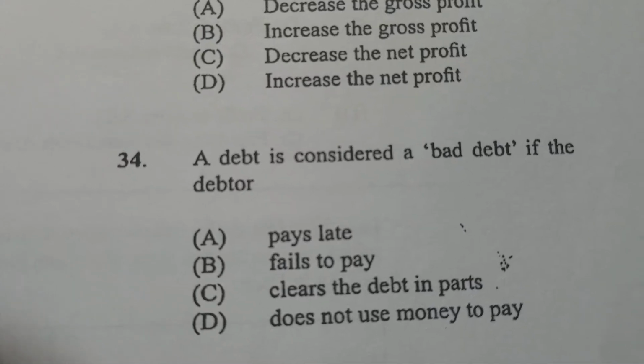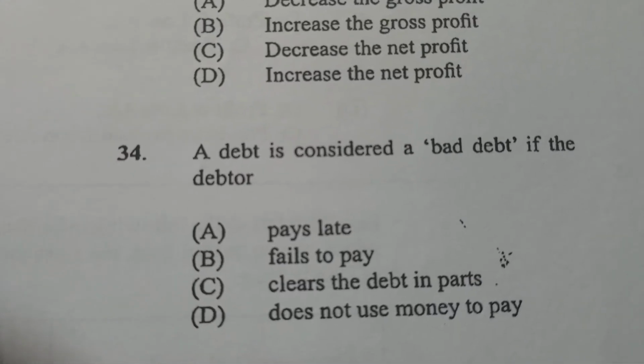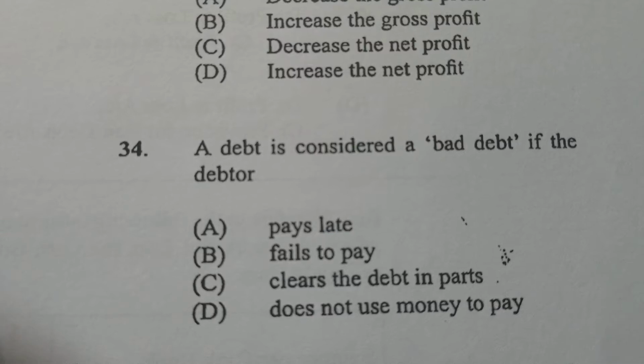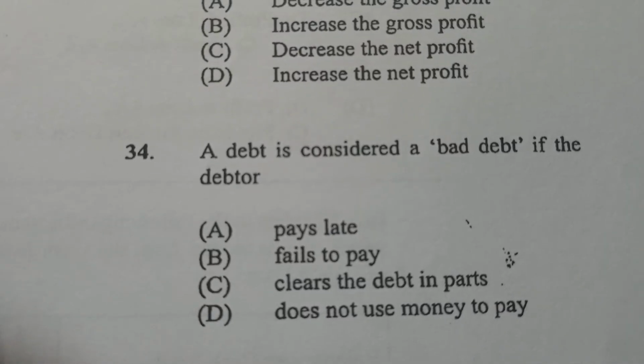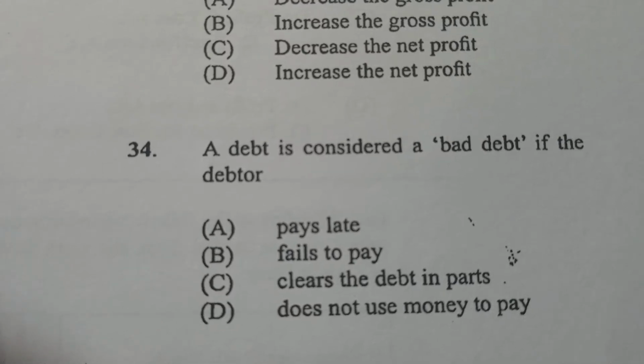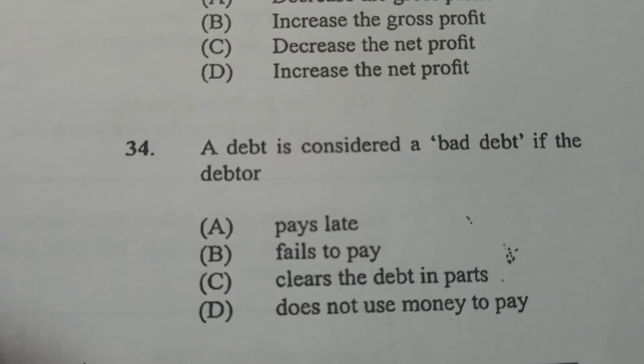Question 34, a debt is considered a bad debt if the debtor fails to pay. And so B is our appropriate answer.